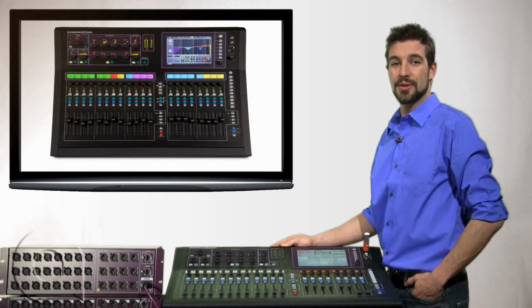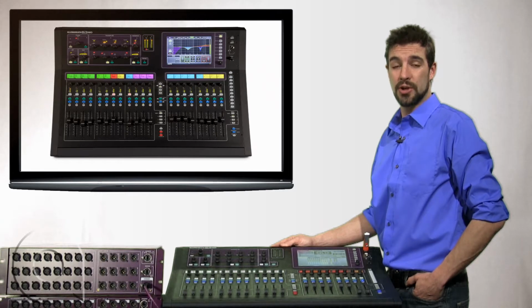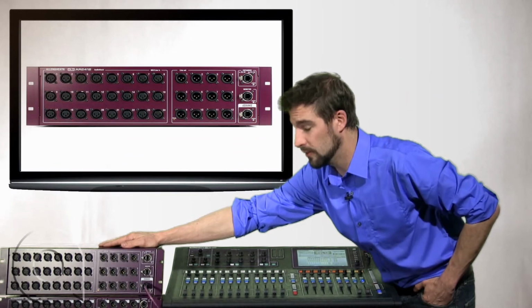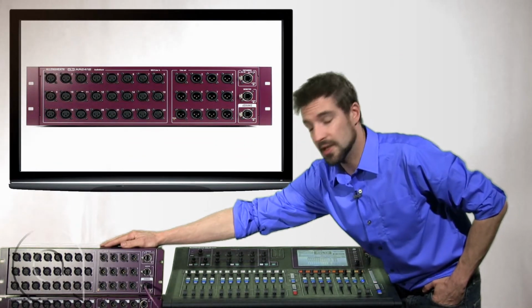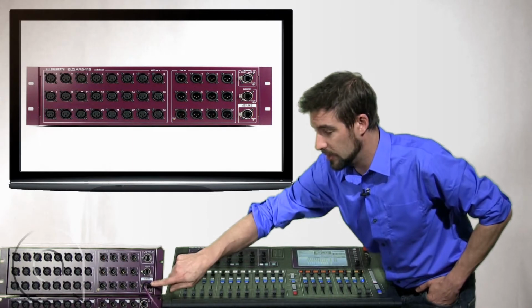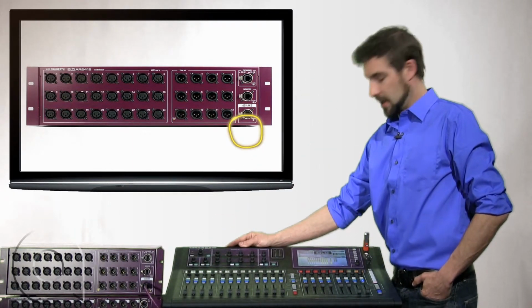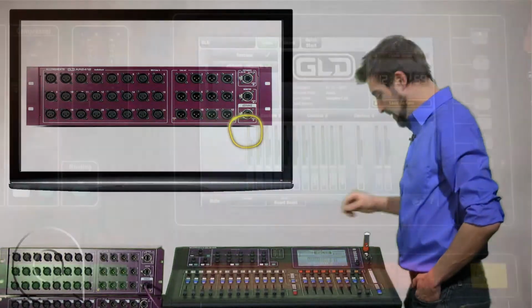Hi, I'm Brian Chris with AudioBiz, and today we're going to set up a quick show with the Allen & Heath GLD-80. For this example, we'll just use the AR2412, and we've hooked that up to the rear of the GLD-80 using a Cat5 cable and the dSNAKE jack. Now that we've got that set, let's go in and get our inputs and outputs set up.